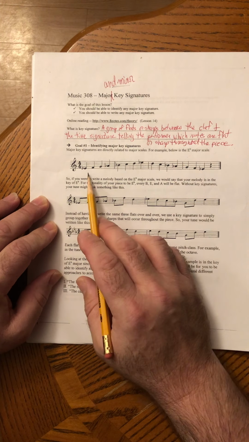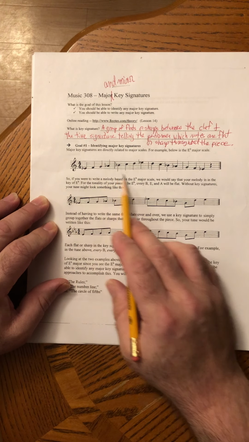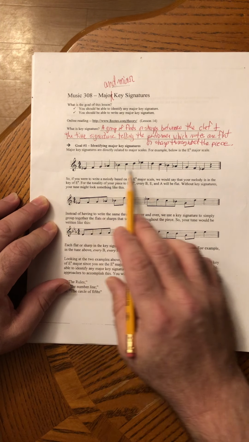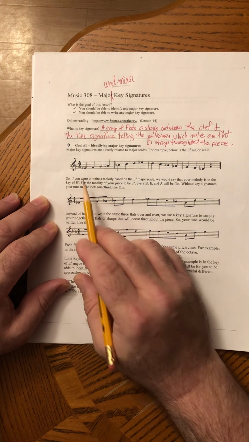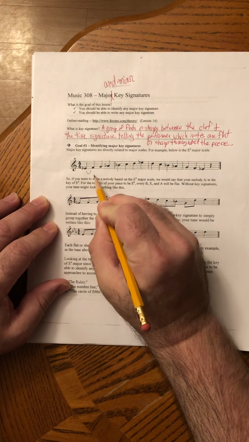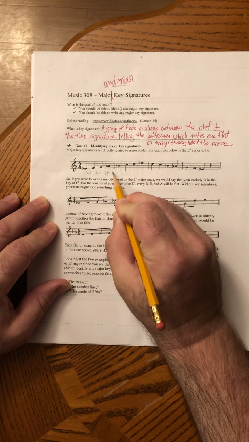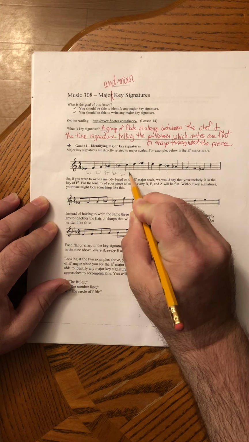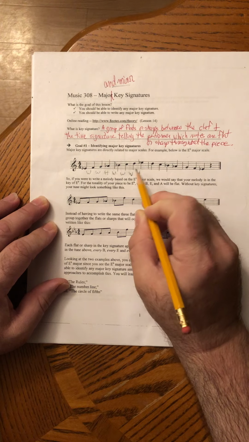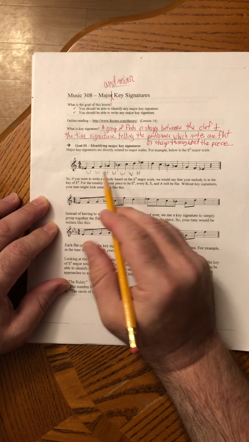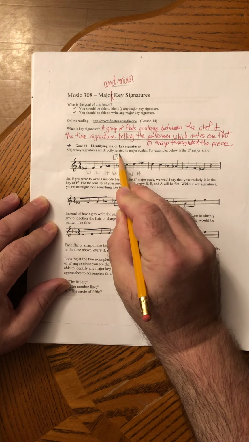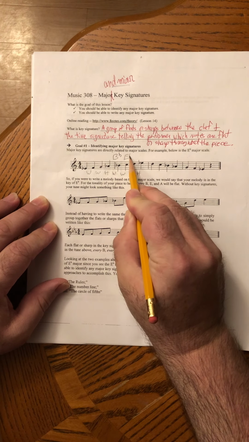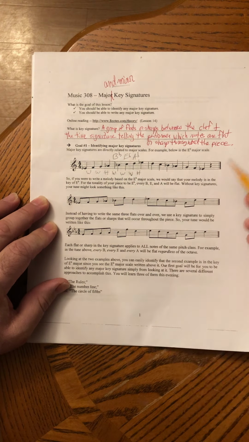So let's say that we want to write a composition and we want to base that composition on the E-flat major scale. So you see E-flat major, if you did whole, whole, half, whole, whole, whole, half, if you follow that pattern, you would end up with a scale that's got 3 flats. You see there's a B-flat, an E-flat, and an A-flat.